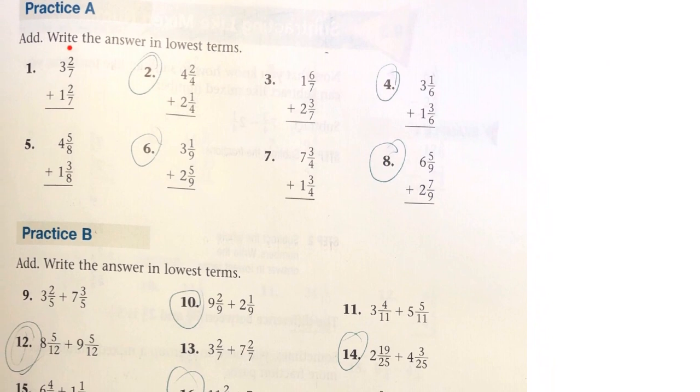Let's practice with adding. So write the answers in lowest terms. This was already circled. Let's circle 4, and let's take a look at 8. Number 4 would give us 4 and 6 with the whole number 4. And in lowest terms, that would be 4 2/3. So we could divide 4 by 2 and 6 by 2.